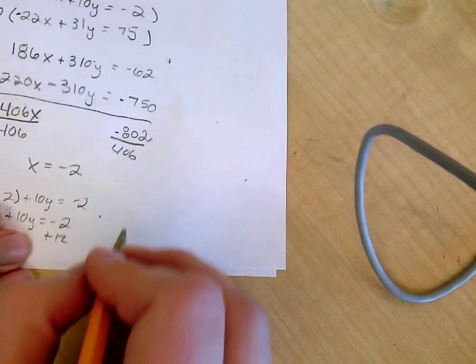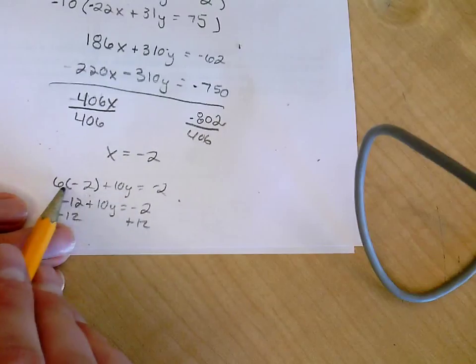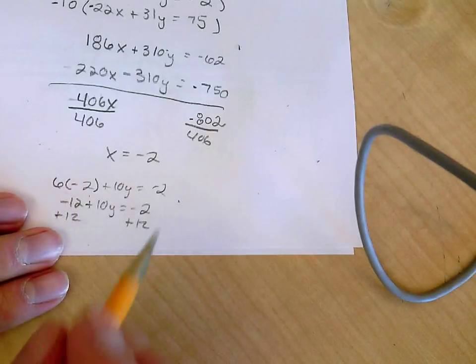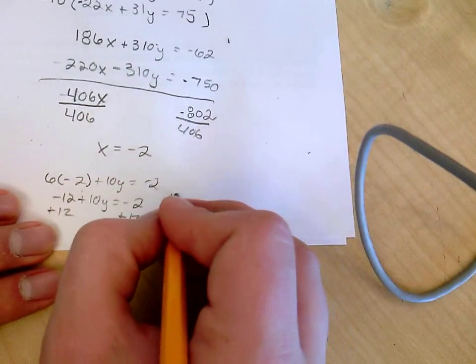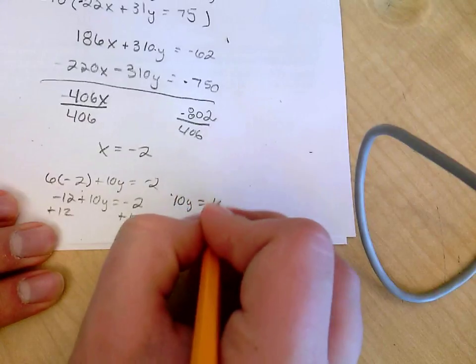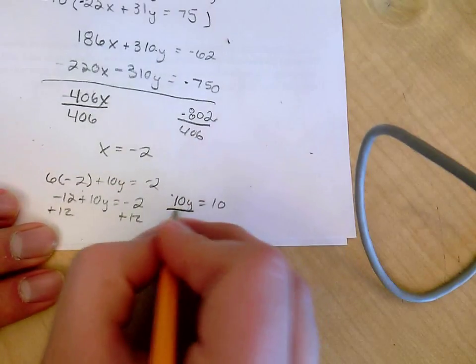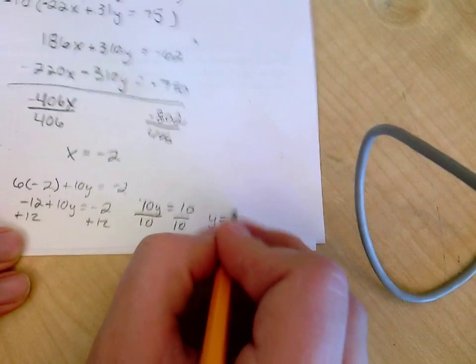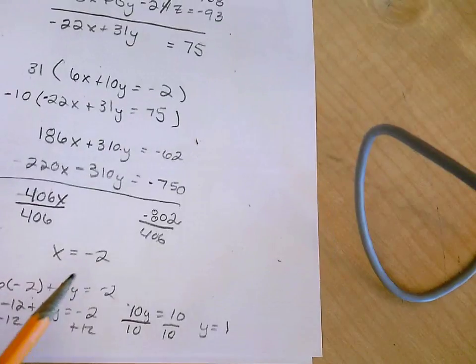I plugged it in, multiplied, got negative 12. I have to add 12 right now. And that's going to give me 10y equals 10. I'm going to solve, divide by 10. Y gives me 1. So I have my x is negative 2, my y is 1.